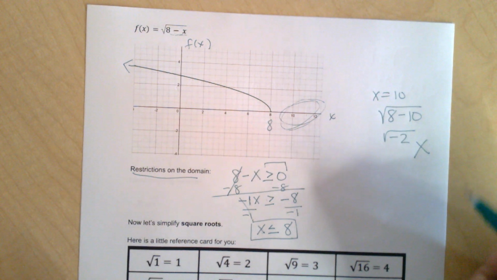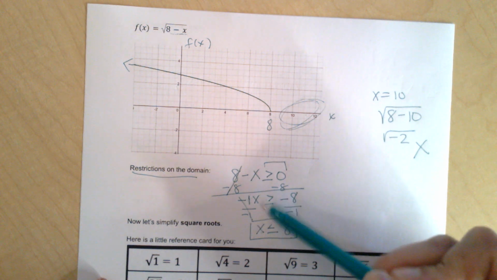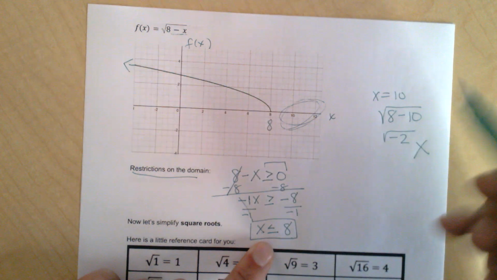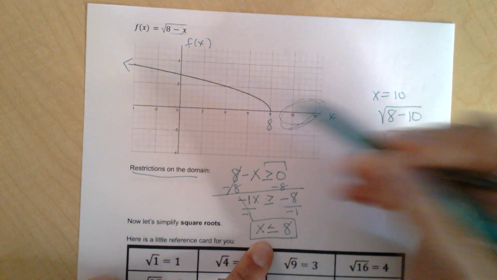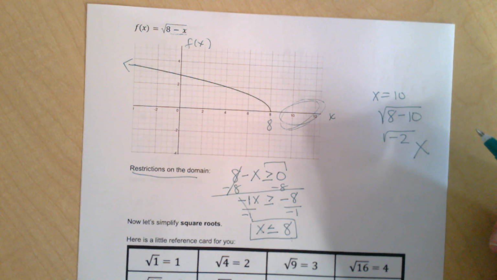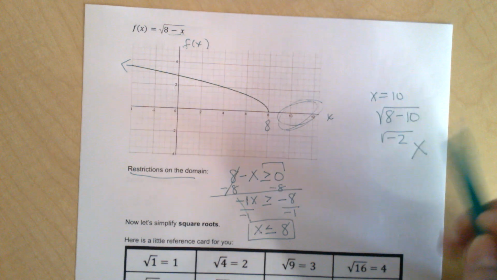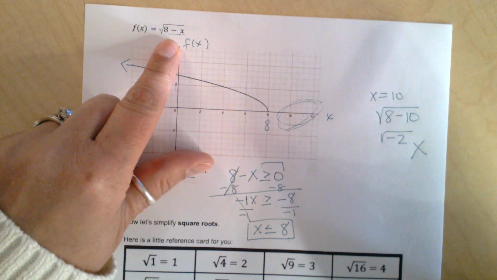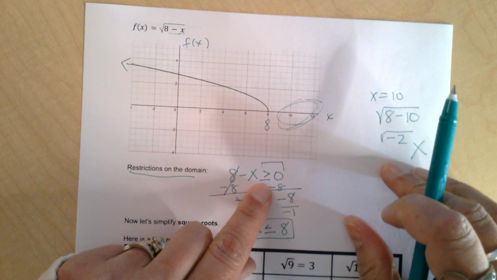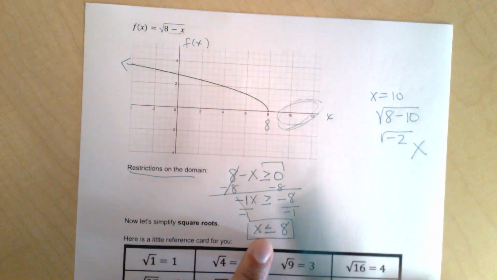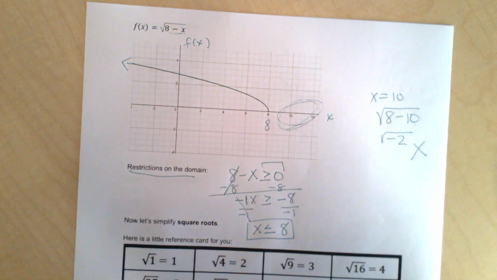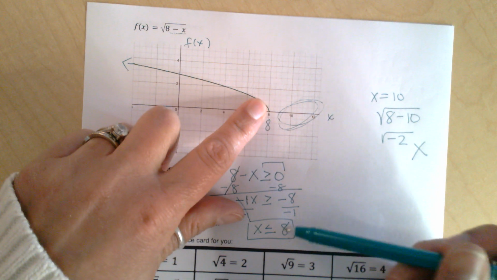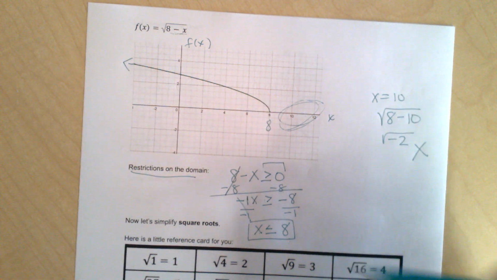So just be careful when you're dividing by a negative number. That inequality is going to flip, and it is going to stay true to that graph. So that is the restriction. X has to be less than or equal to 8, because if it's greater than 8, we get an imaginary number. So always take what's underneath the square root, set it greater than or equal to 0, and it will work itself out. We're restricted that we can only use numbers less than or equal to 8.